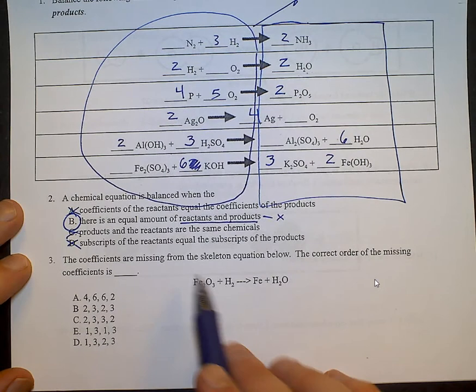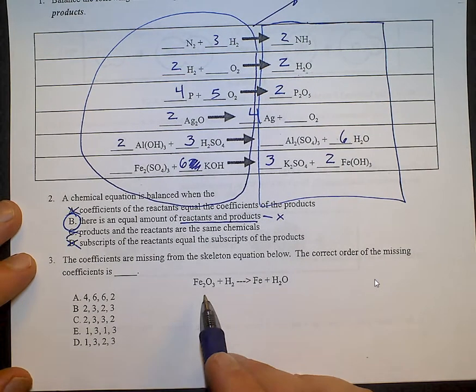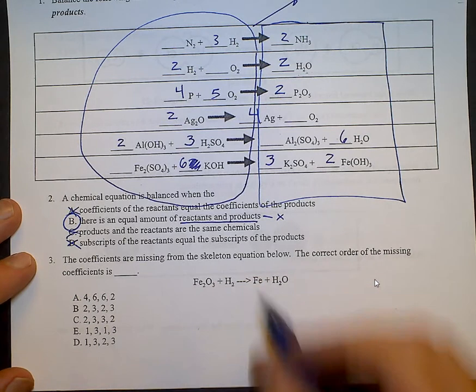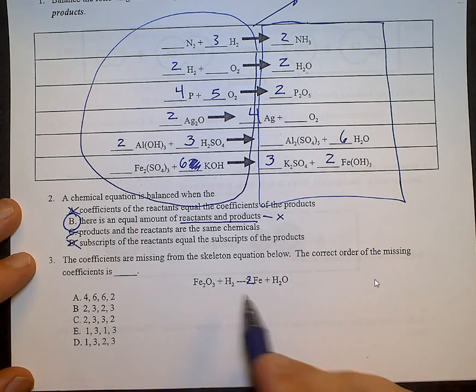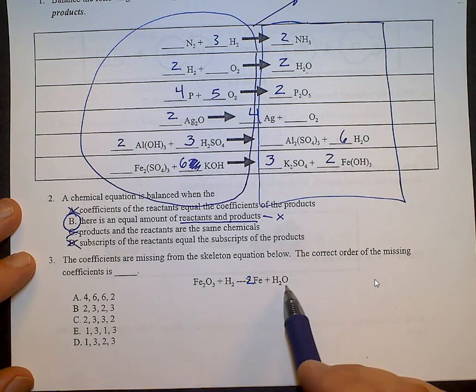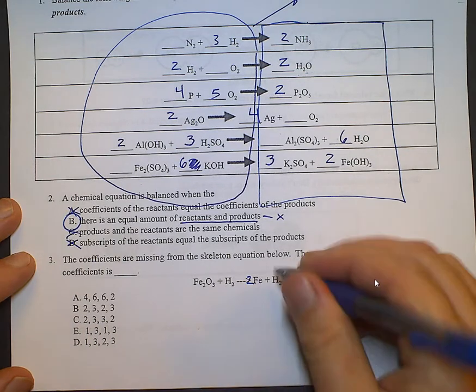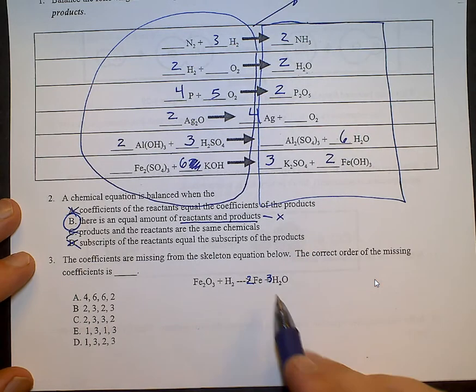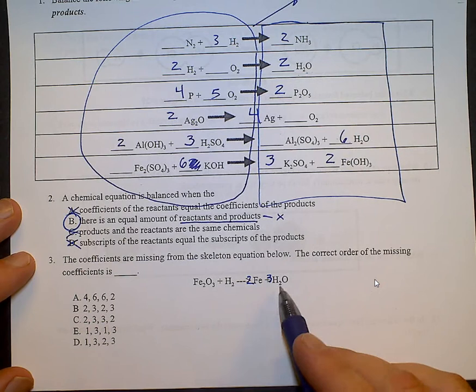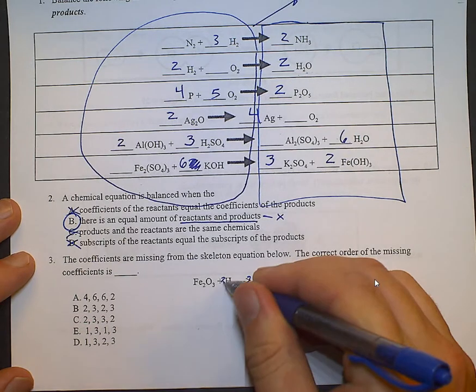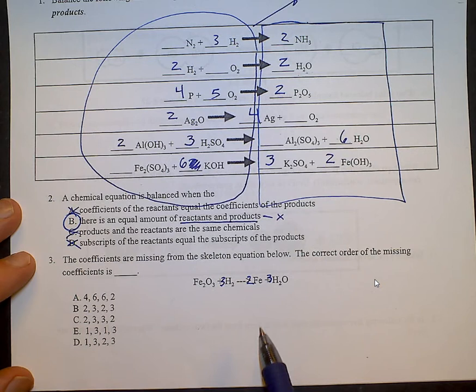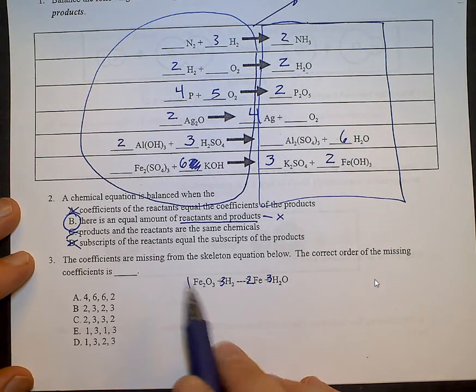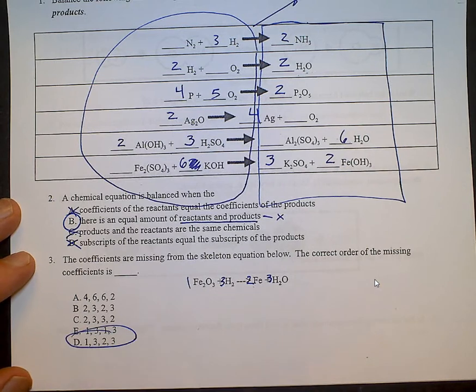Balancing. Coefficients are missing. I think I went over this in class. 2 irons. We need 2 irons here. 2 hydrogens, 2 hydrogens. 3 oxygens, 1 oxygen. Let's put a 3 here. Okay. 3 times 2 is now 6. If we do that, we need a 3 here. And I think we're good. If we don't put a number, it means 1. 1, 3, 2, 3. D.